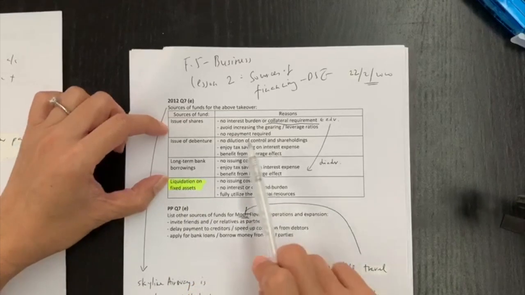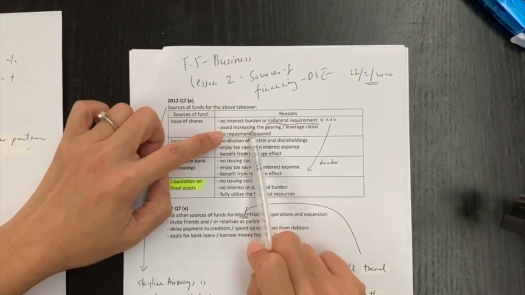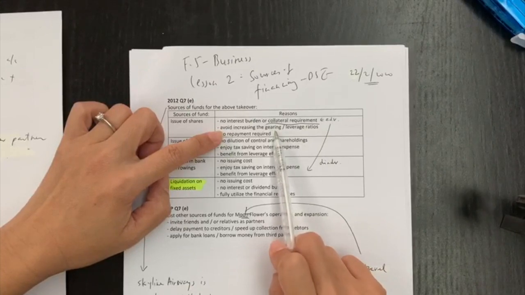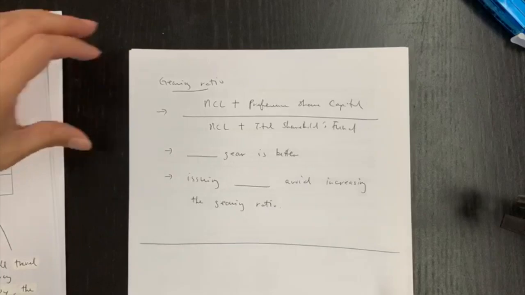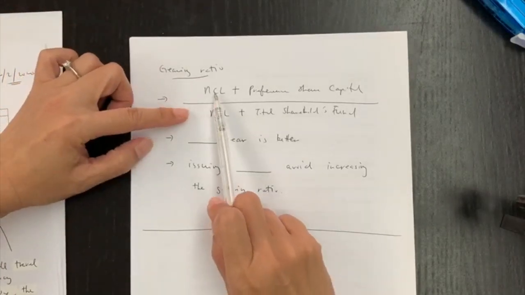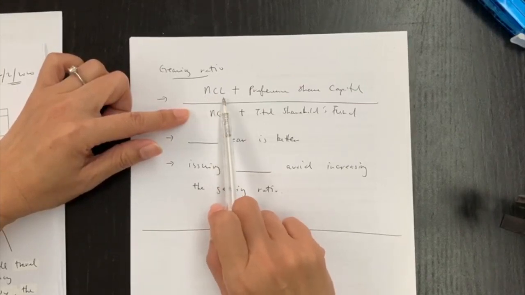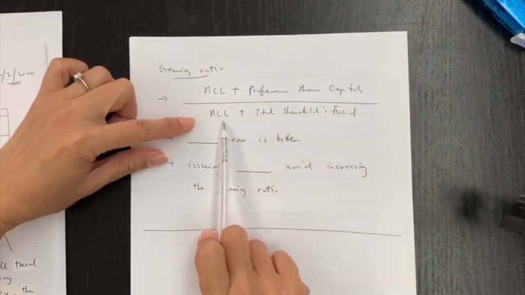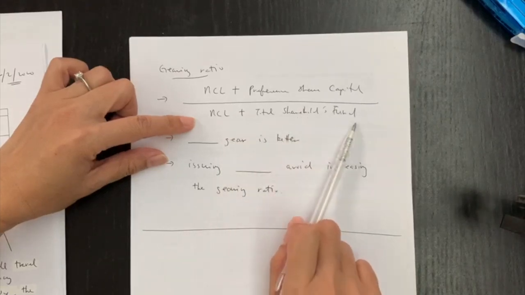All right, so next we go back to the second advantage of issuing shares: avoid increasing the gearing or leverage ratios. Okay, let's do some revision on this gearing ratio. Do you still remember the formula? Here is the formula of the gearing ratio. The numerator is non-current liability and the preference share capital on top, divided by the denominator, which is non-current liability plus total shareholders' fund.